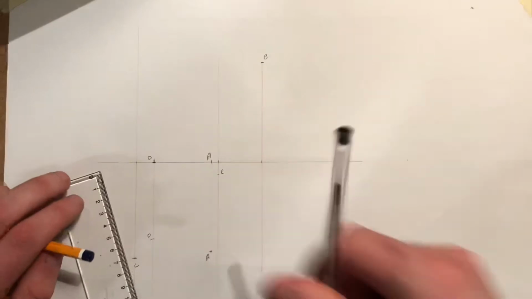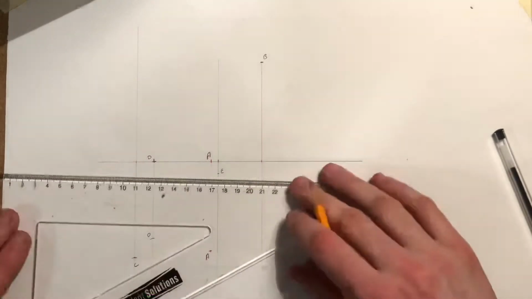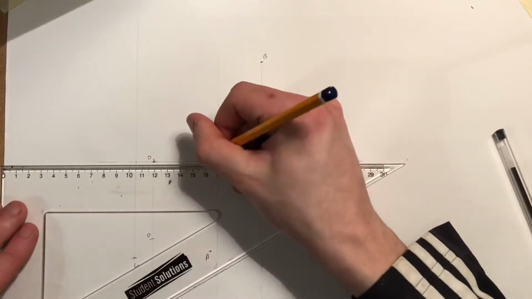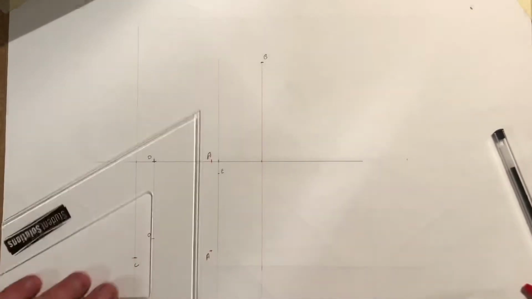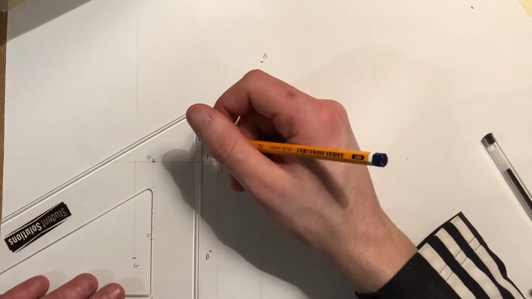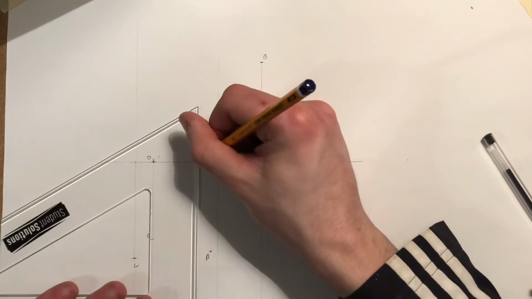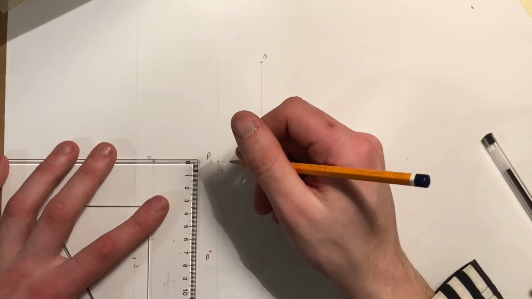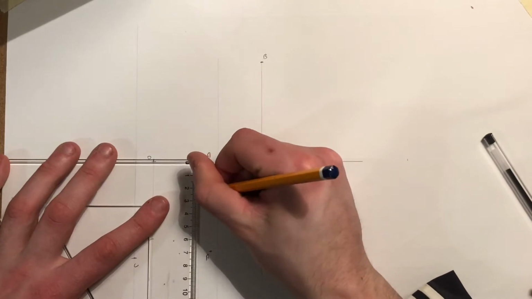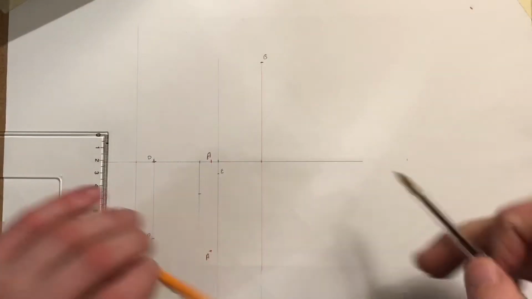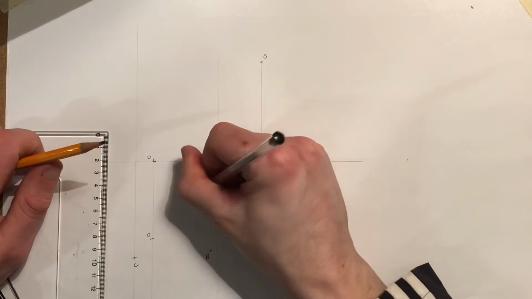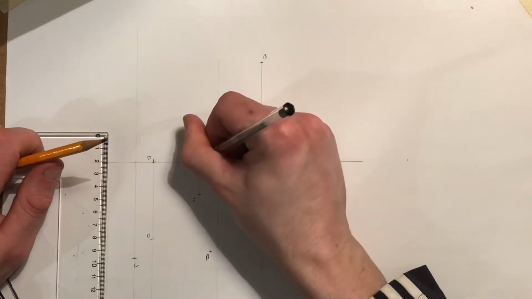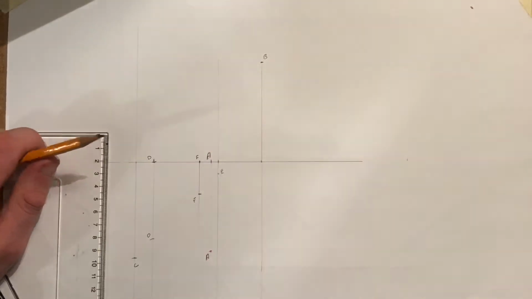That's point E. Point F is in 155. It's up a distance of 0. And it's down 25. That's point F. Okay.